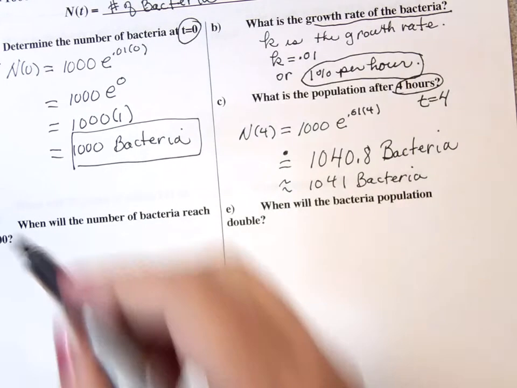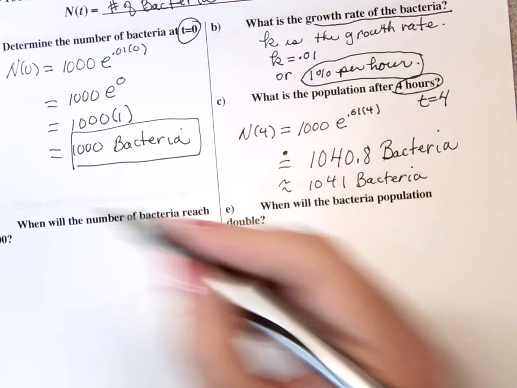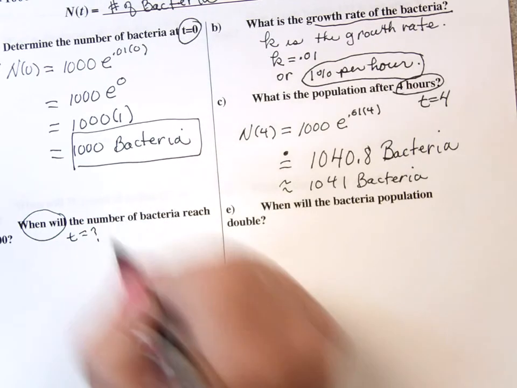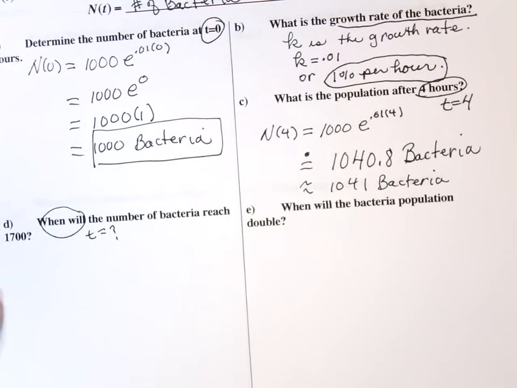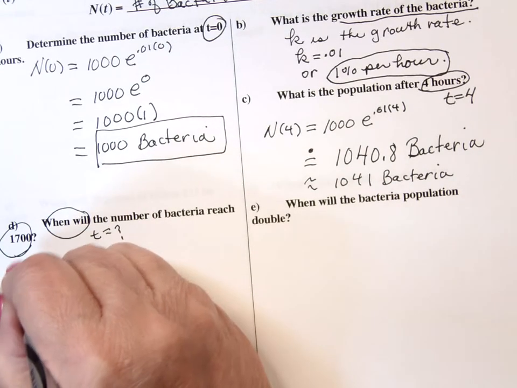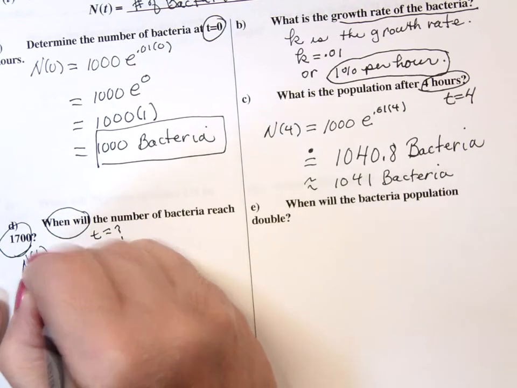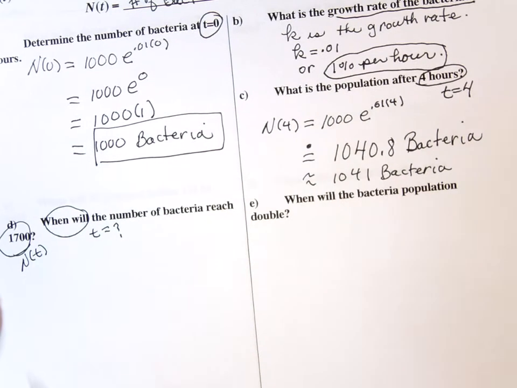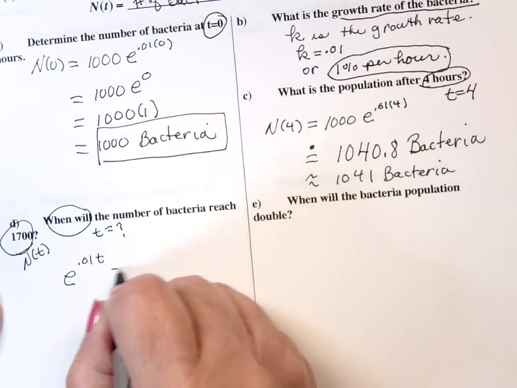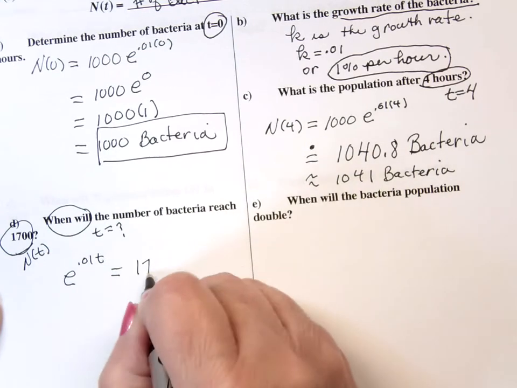And it says, when will the bacteria reach 1,700? When means time. And I want to know the time. And 1,700, as your y value, that's n of t. So I want to know when 1,000 e to the 0.01 t equals 1,700.